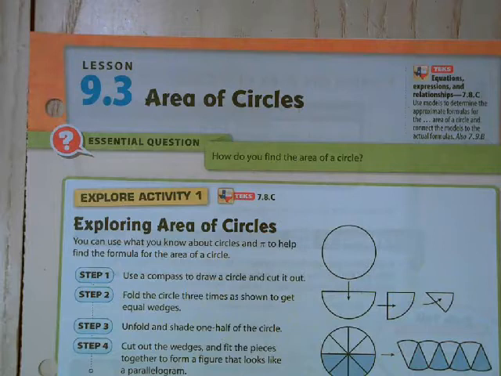All right, so we have reviewed ratios and pi. We then reviewed the circumference of the circle, and the two formulas we had were circumference equals pi d, which is circumference equals pi times the diameter, and circumference equals 2 pi r, which is circumference equals 2 times pi times the radius.